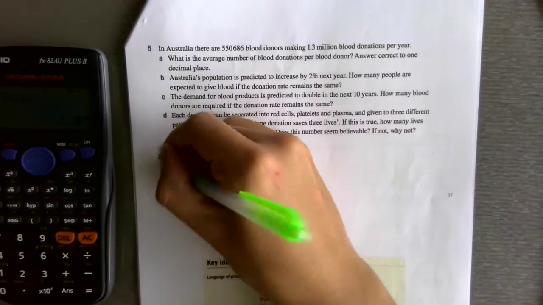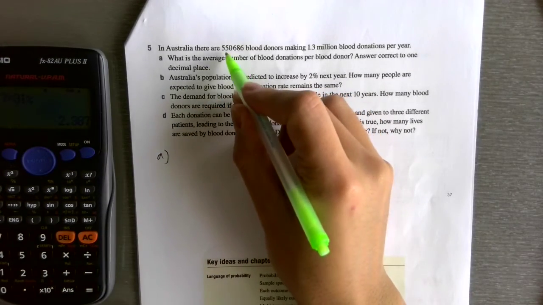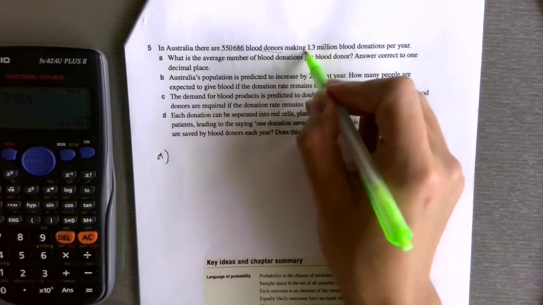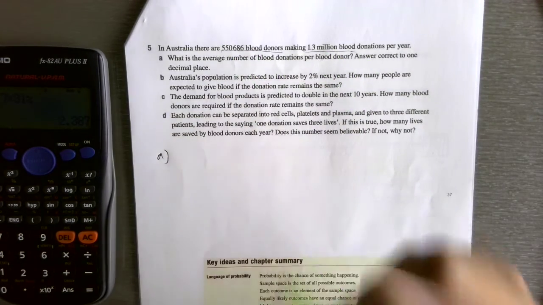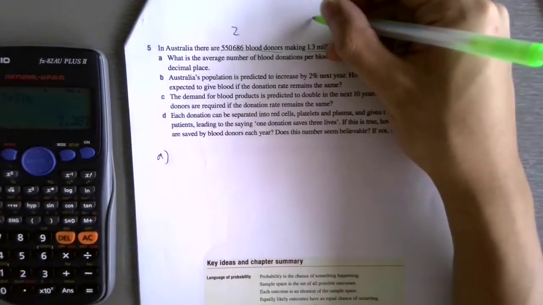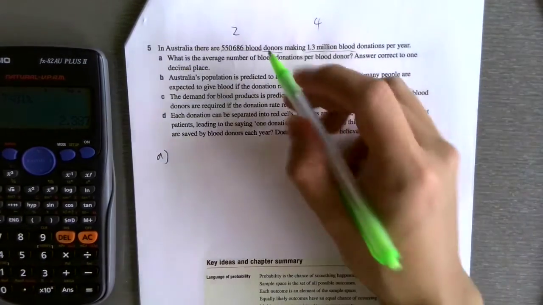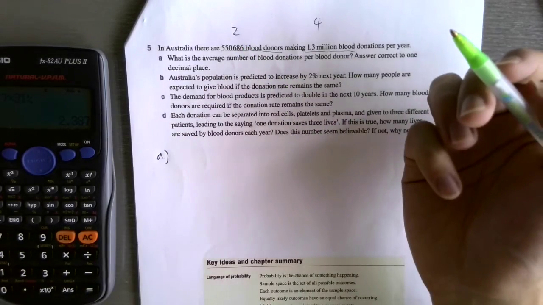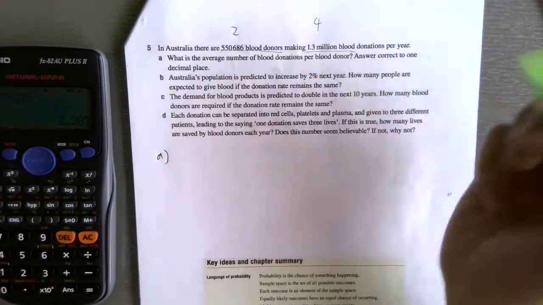So what we know is if there are these many donors making these many donations, so let's just use easier numbers. Let's say there were 2 blood donors and they were making 4 donations, then we know that the number of donations happening is this number divided by this number.